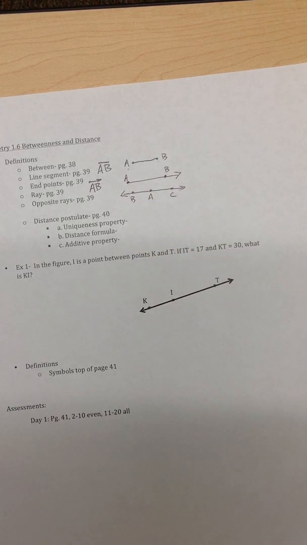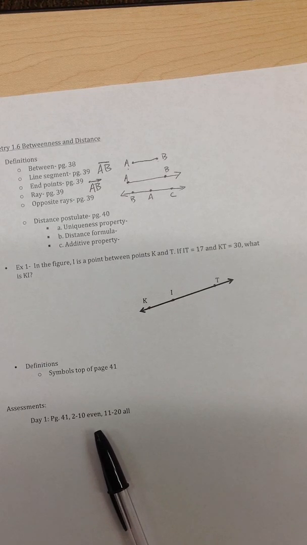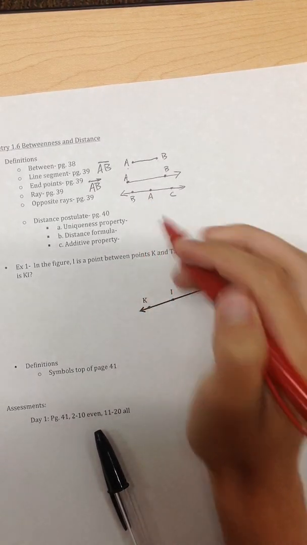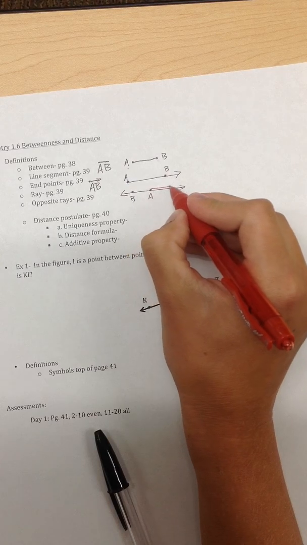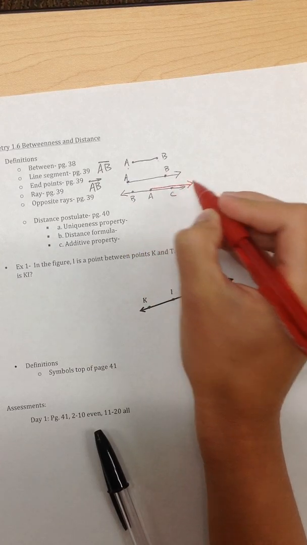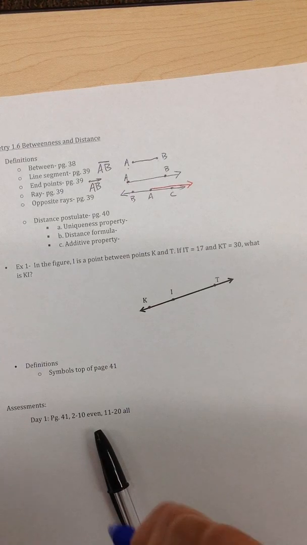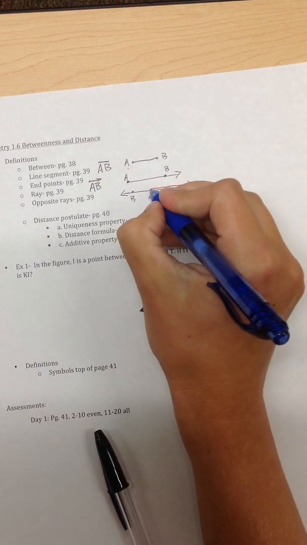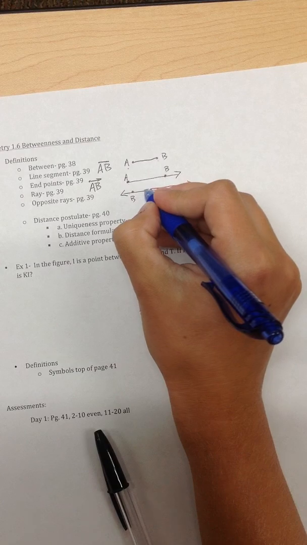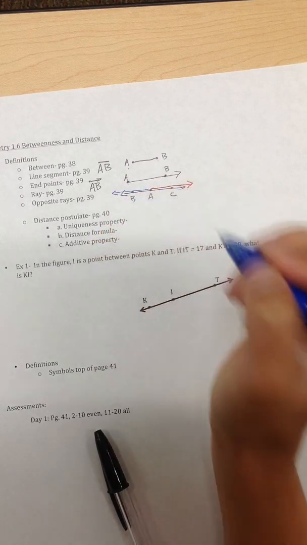Opposite rays come off of an endpoint that they share, so they share this endpoint A, and we're going in both directions. One ray would be from A out through C, and the other ray would be from A, that same middle point they share, out through B.